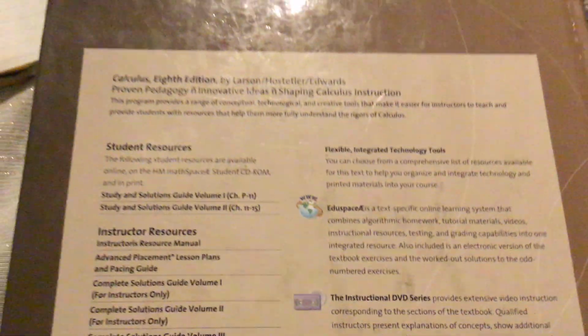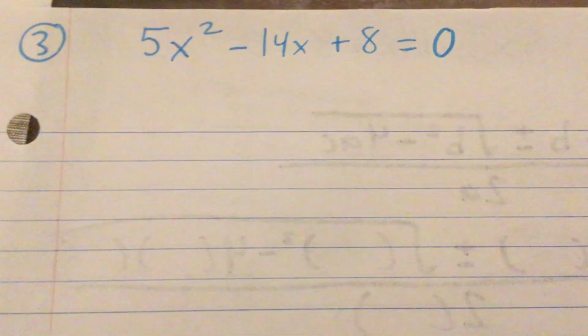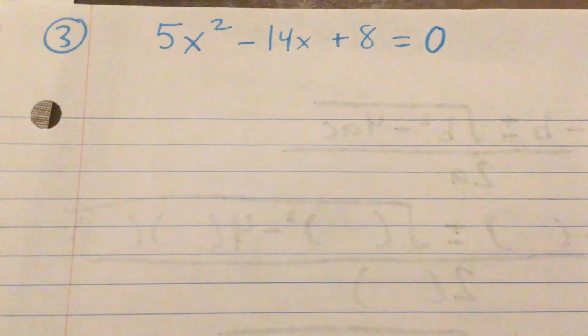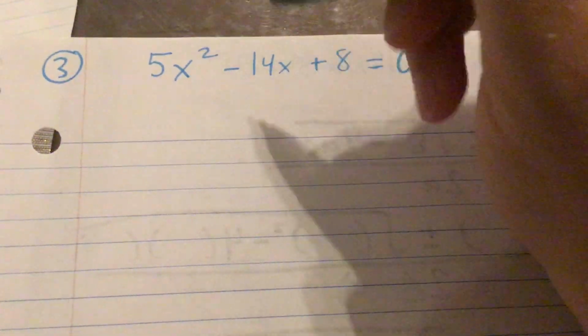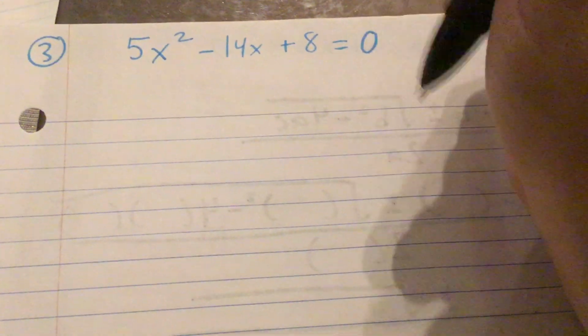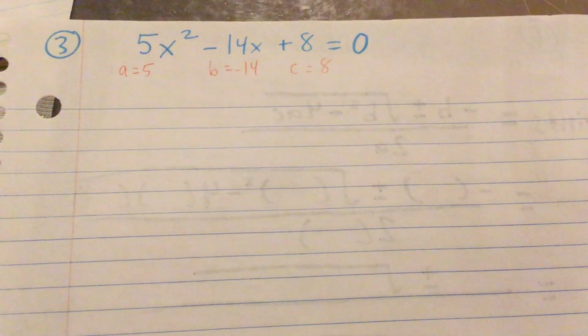Okay, moving on to the next problem. Number 3, 5x squared minus 14x plus 8 is equal to 0. Let's do this using factoring. So once again, my first move is, well, I don't like a is equal to 1. Let's see if I can divide something from 5, 14, and 8. I'm not happy. So what I do is I label my a is 5, my b is negative 14, and my c is 8.